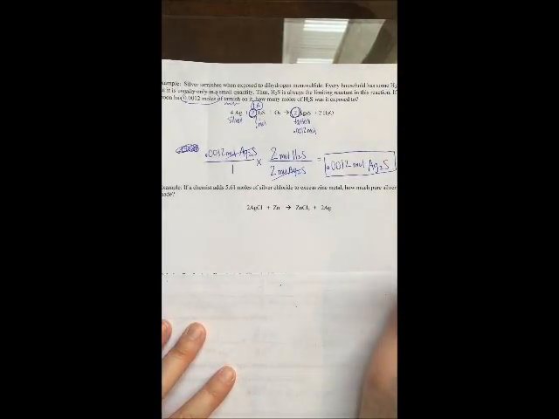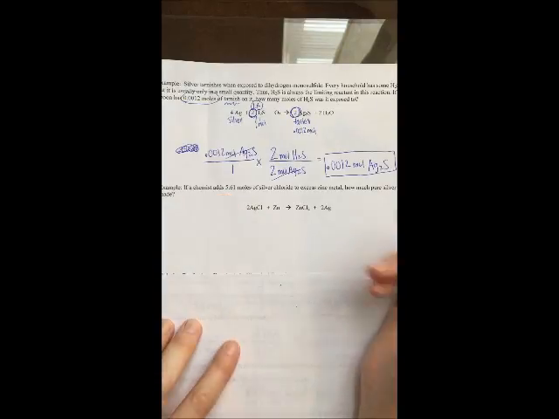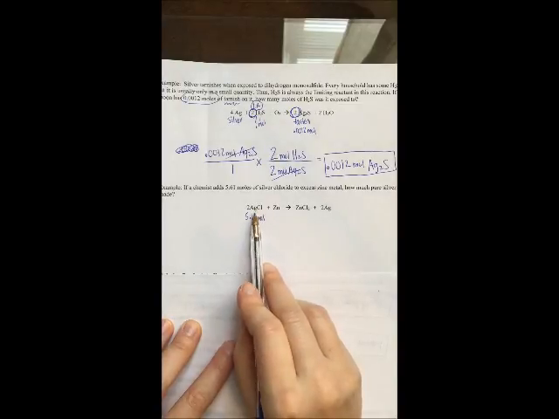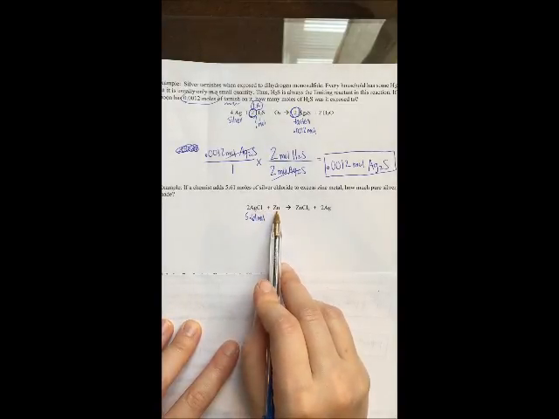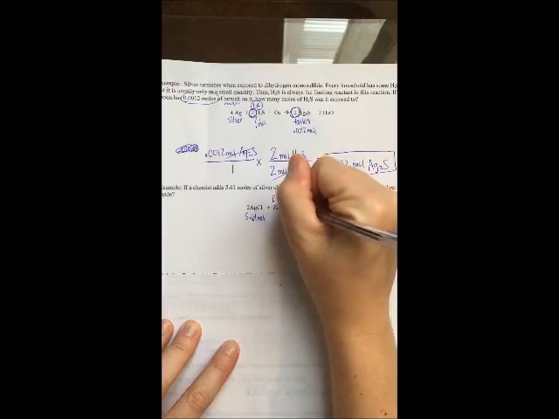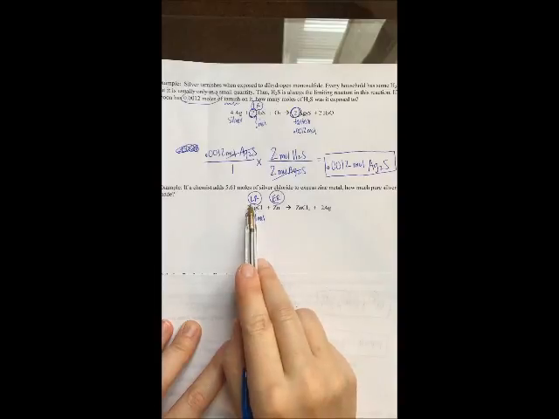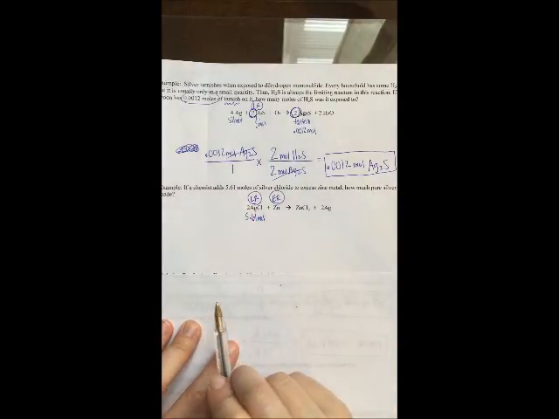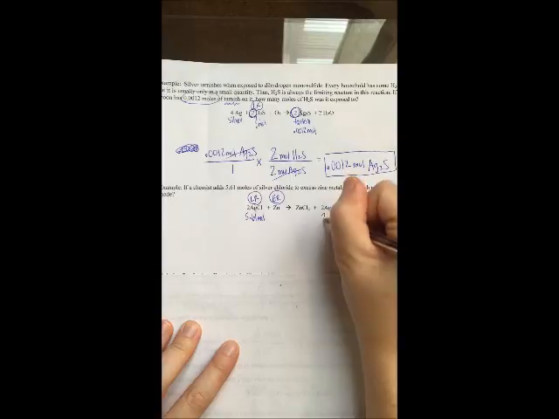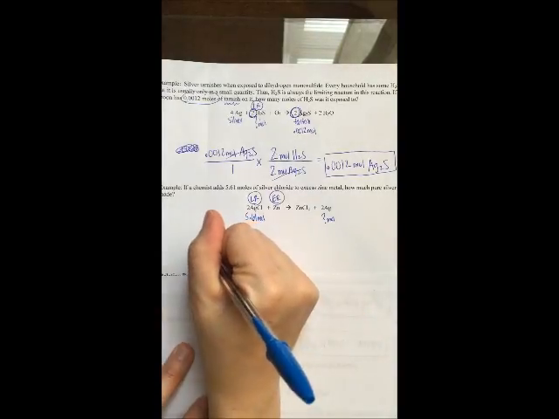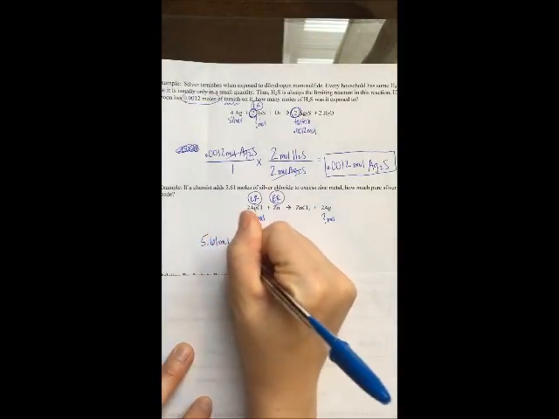If a chemist adds 5.61 moles of silver chloride to excess zinc, so they're saying zinc is the excess and silver chloride is going to be our limiting reactant. We want to know how much silver can be made. Okay, so that looks like the problems that we've been doing. You're going to start with your 5.61 moles of silver chloride over 1.